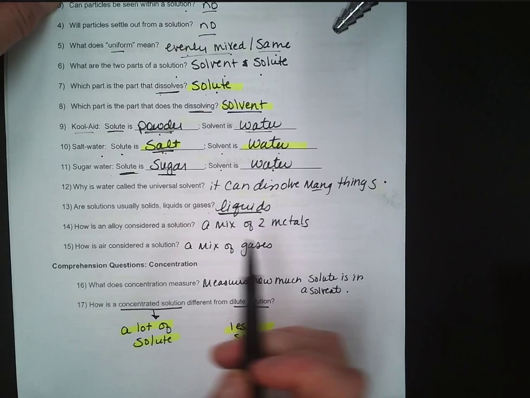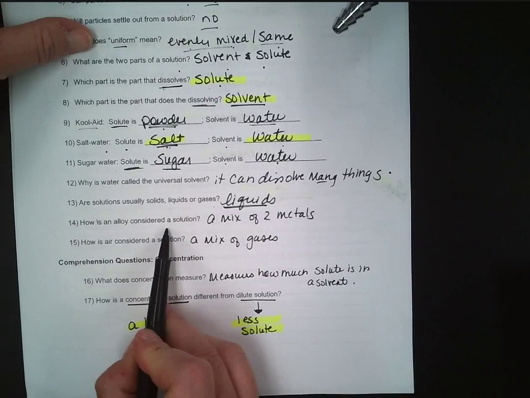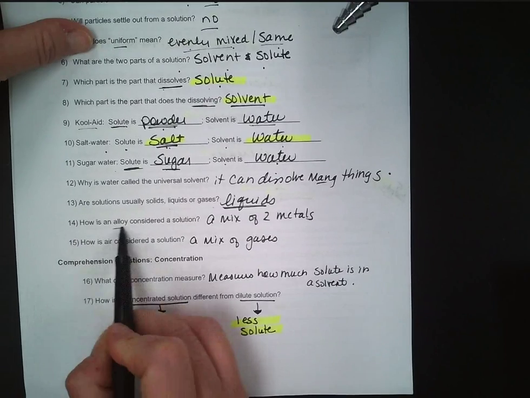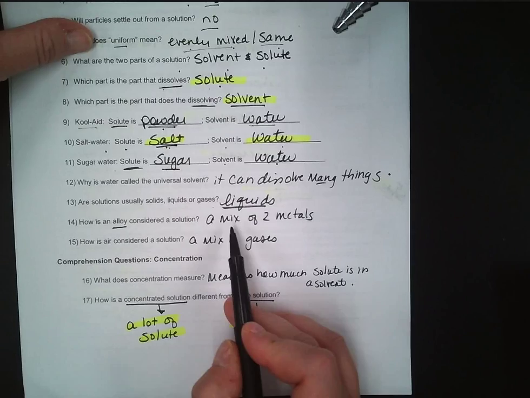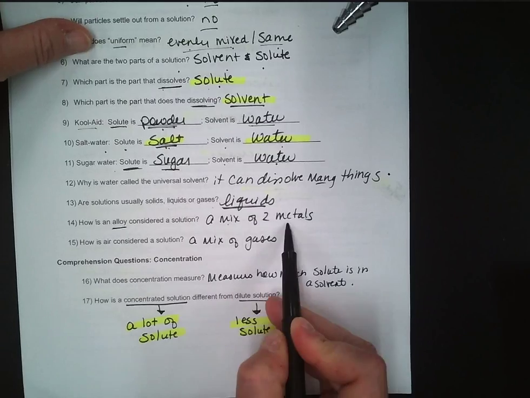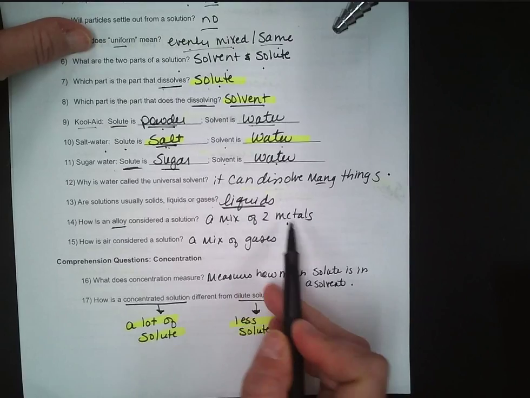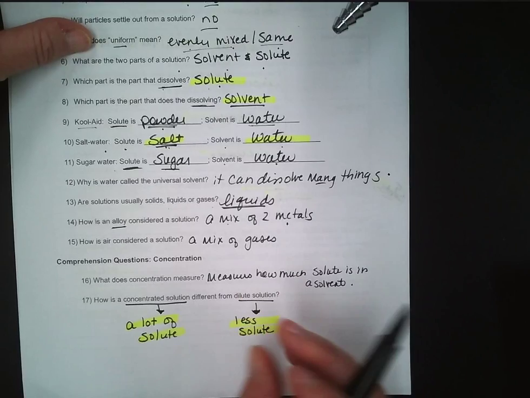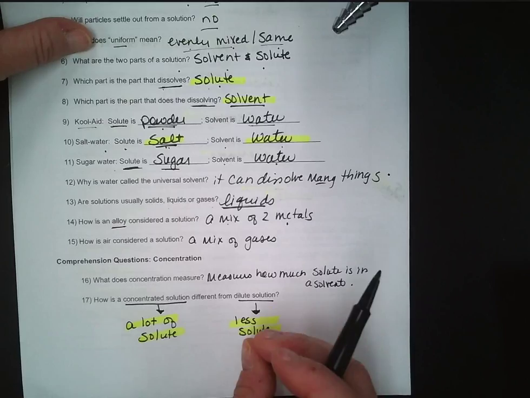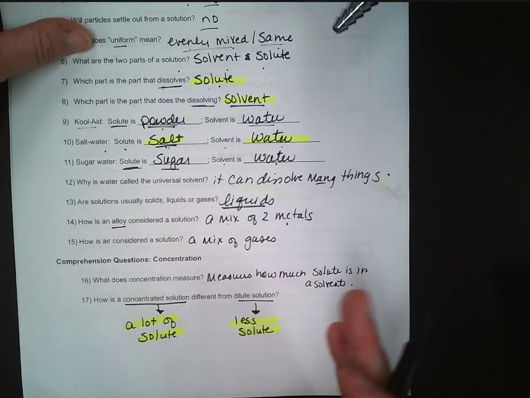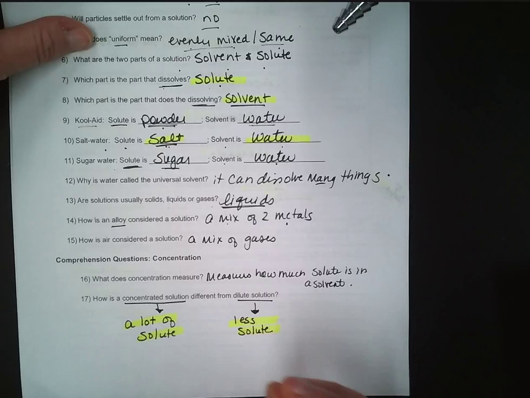An alloy would be solids. And an alloy is actually a mixture of two metals. So that's how it is considered a solution, because you have two or more metals that are mixed together and they're even. So when you mix them together and they're a solid, you usually mix them in the liquid form and then you heat them up to mix them. But then it comes back to a solid and you really can't tell.